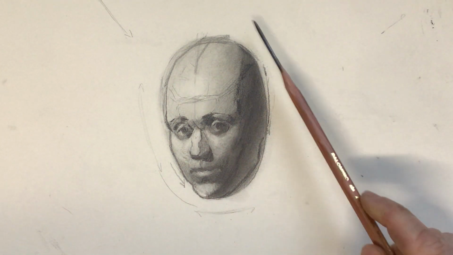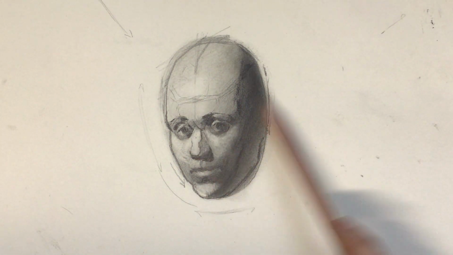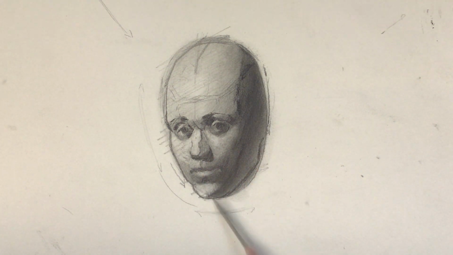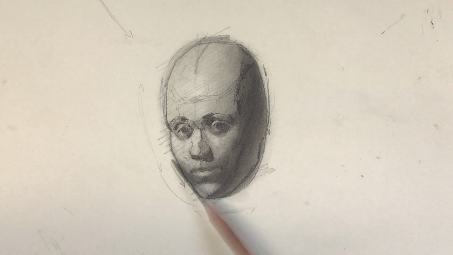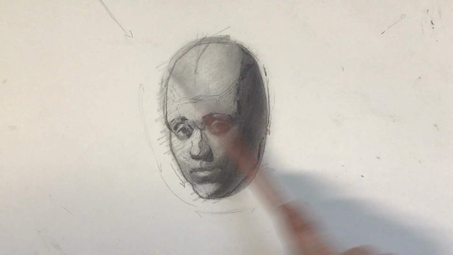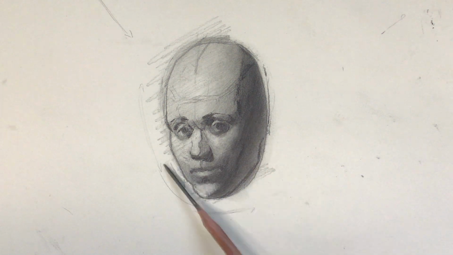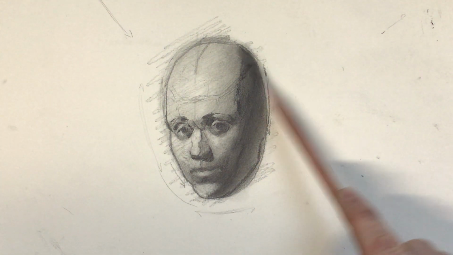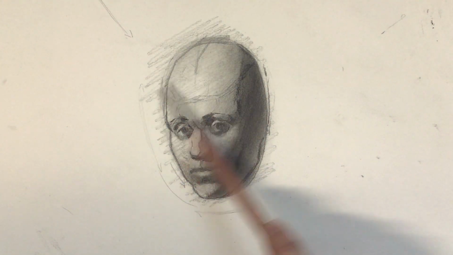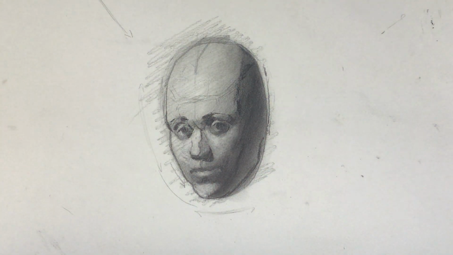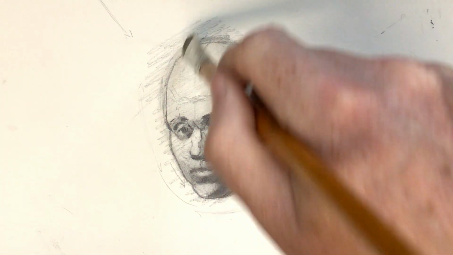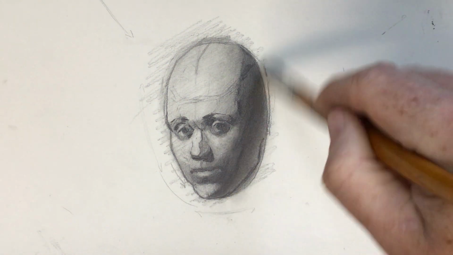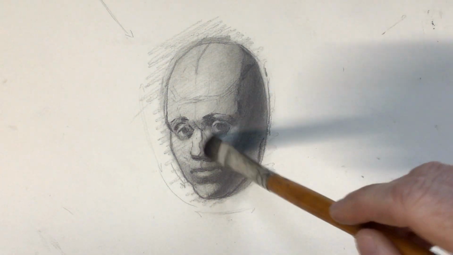So because the head is an egg and everything is turning from side to side and from top to bottom, the lights that we see on the face are, of course, affected by this. And we, the artists, should be saying, what is the hierarchy of values that we see when we look at the various lights in the face?